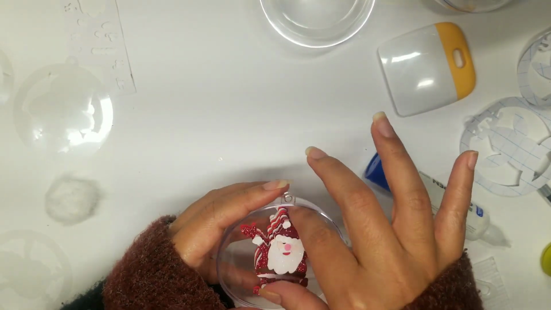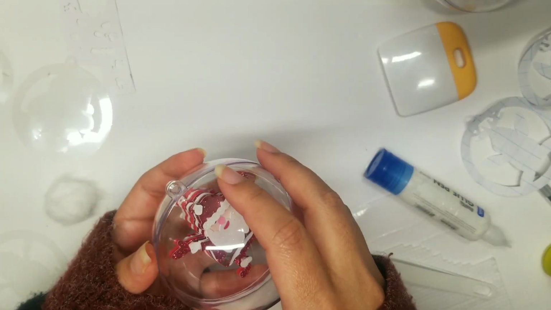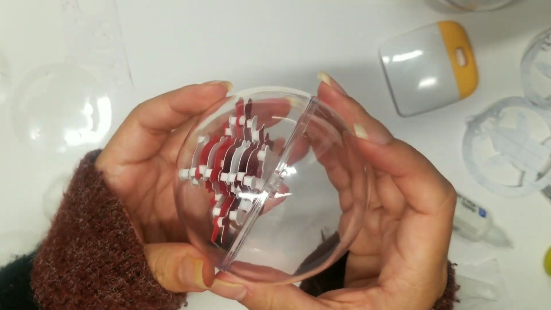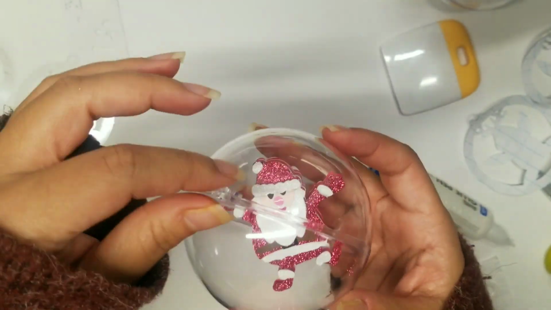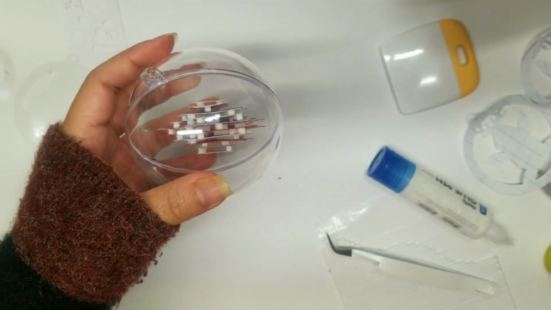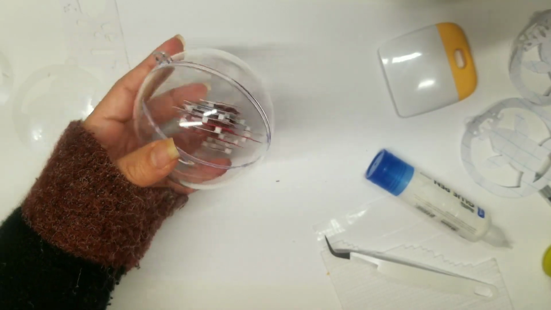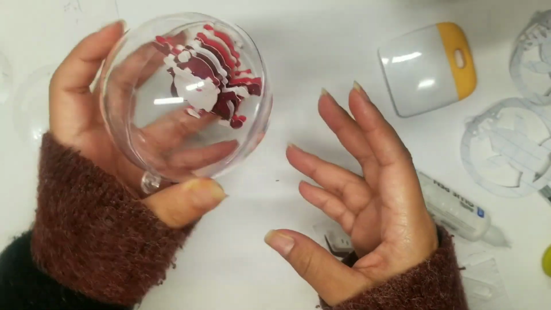So now I can just put it like this in my ornament, and then it will move everywhere. If my ornament is moving, it could be a cool idea to have it just like that, and then my Santa Claus will move back and forth, up and down, etc. So that's an option that you have.